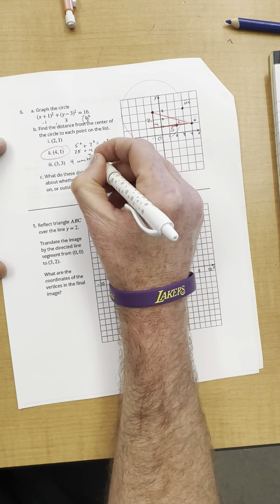Now let's go to this one, (2, 1). For this, I'm going to use green. It's still 2, but this one is 3. So to find this distance right here, you're going to say 2 squared plus 3 squared equals c squared.